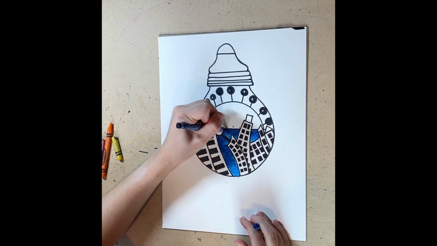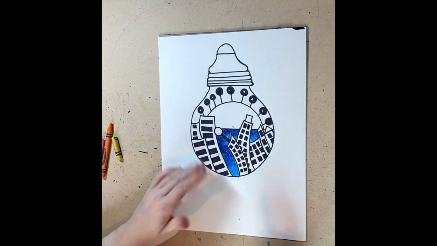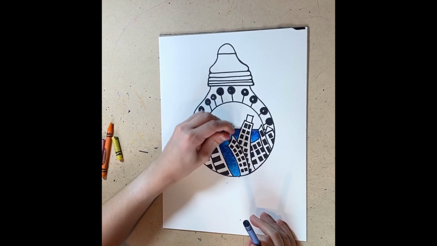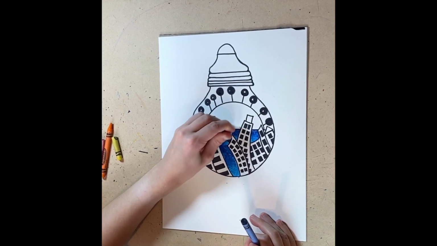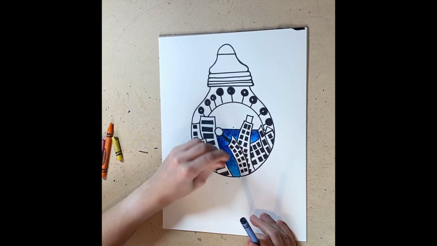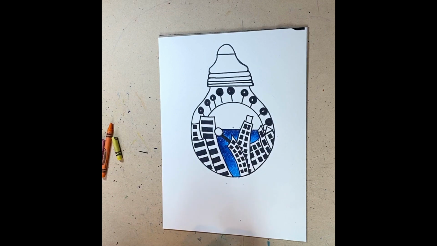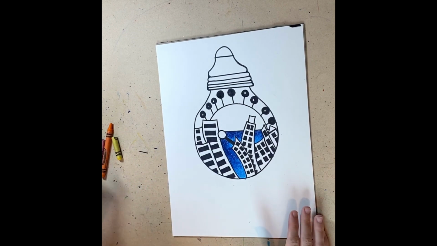And this is called color blending. We're using 2 crayons to color blend. We don't need any paint for this. Easily color blend using 2 simple materials. So now that we're done color blending the ocean, we're going to do the same thing with the sun.